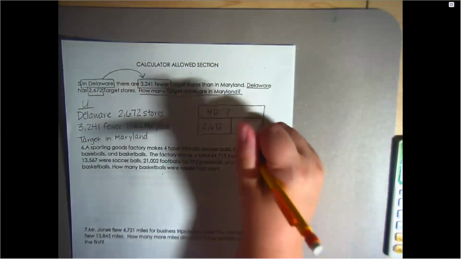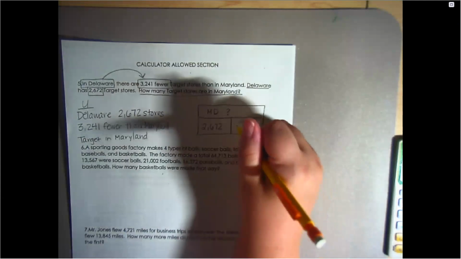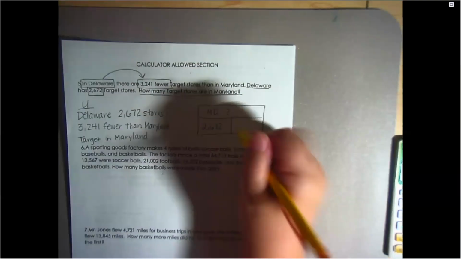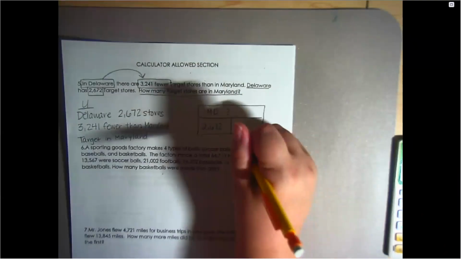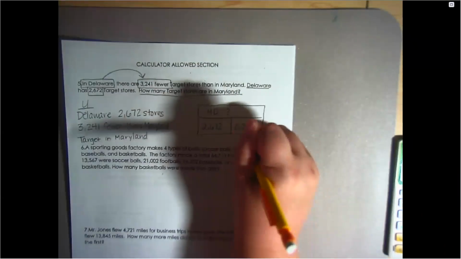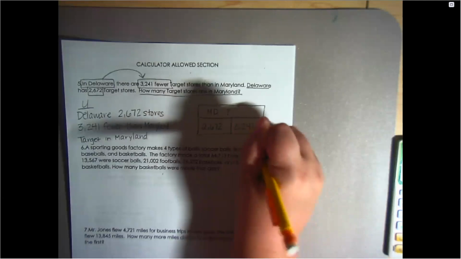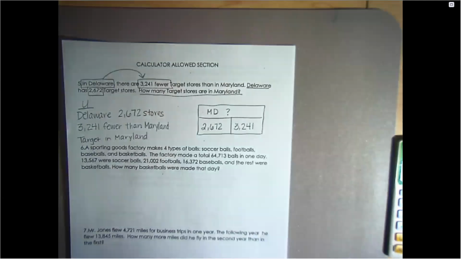So that means that I am going to need to put 3,241 over here. And so now I'm going to use that information to solve.